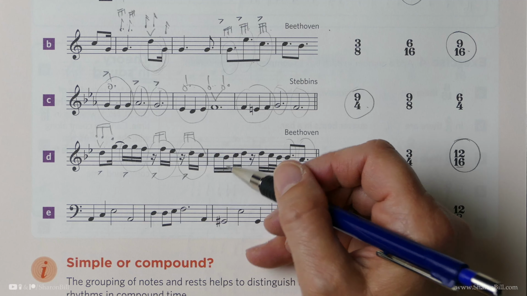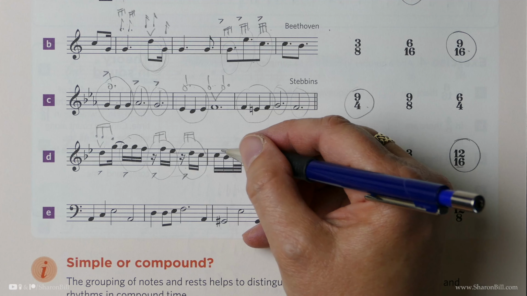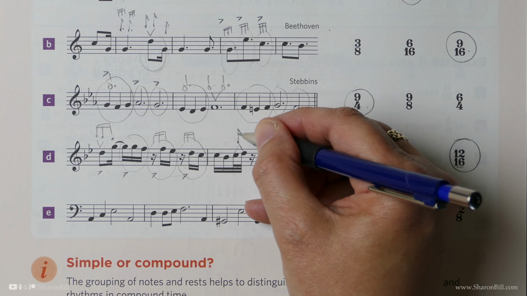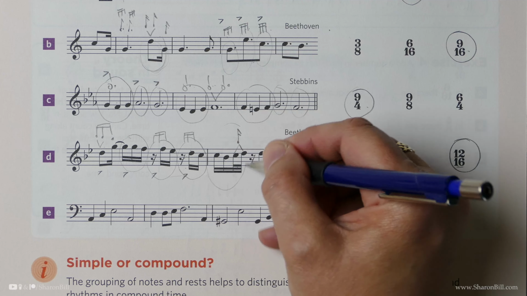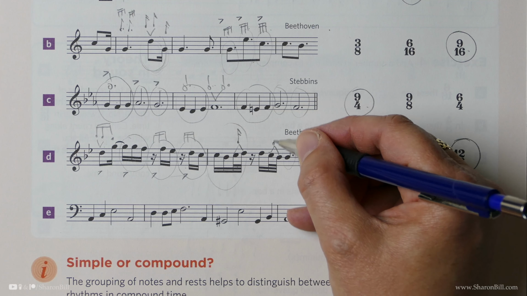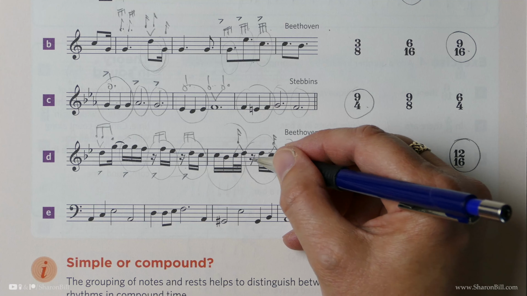Let's just look at this last bar. We've done the work, but let's just see how this works out. So we've got 2 demi-semis make a semiquaver. So there's our 1, 2, 3. 2 demi-semis make a semi. There's our 1, 2, 3 with the rest.